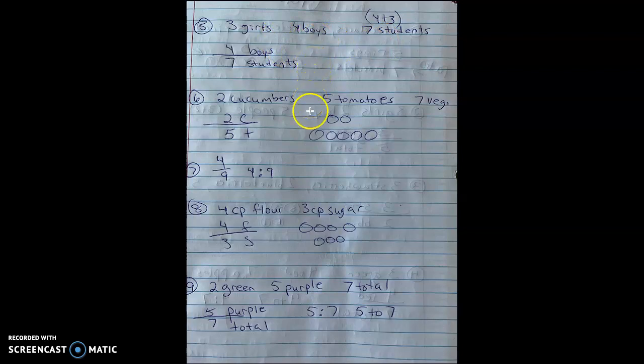Cucumbers to tomatoes, we had 2 cucumbers, 5 tomatoes, so our picture is 2 to 5. Number 7, correct ratio is 4 to 9. Number 8, again we had 4 cups of flour to 3 cups of sugar, so again here's my ratio, cups of flour to cups of sugar, and our model is 4 to 3. On number 9, we had 5 purple, so that goes on top. We had 7 total because 5 plus 2 equals 7, so our ratio is 5 to 7.